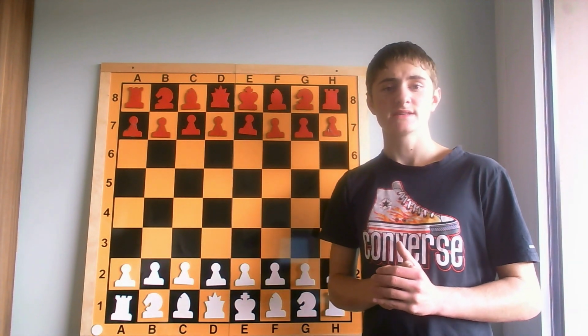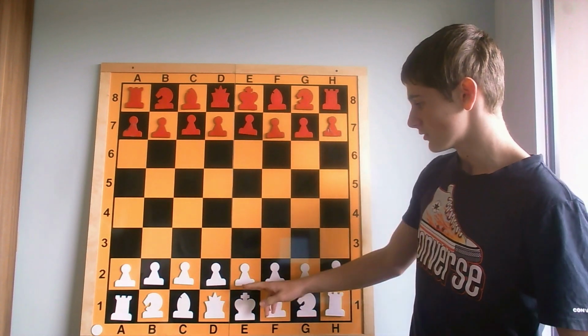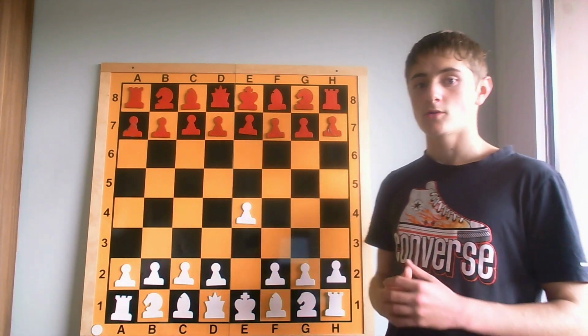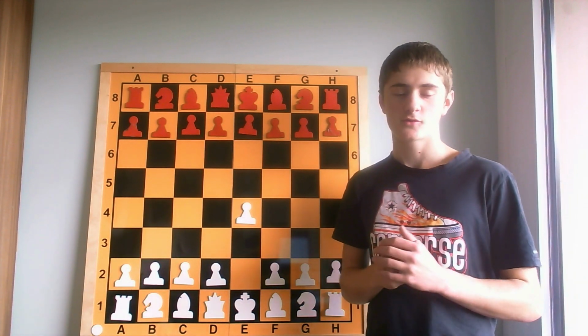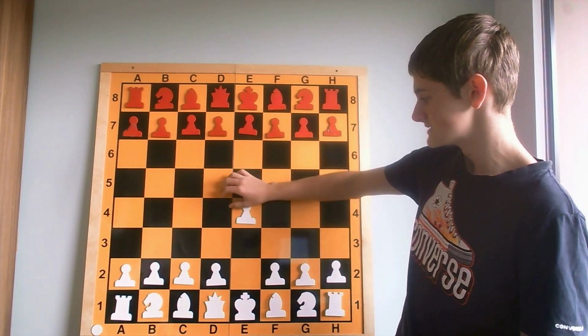This is also the reason why so many chess games start with the move pawn from e2 to e4, immediately occupying the most important place after, of course, your king's safety, which is the center of the chessboard.